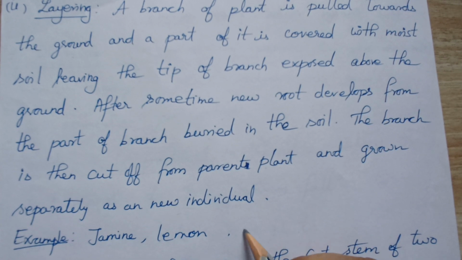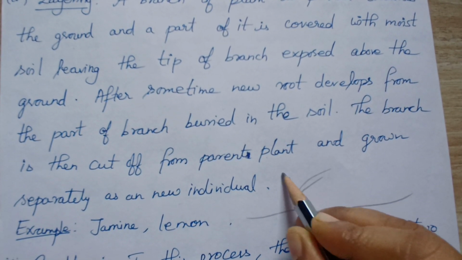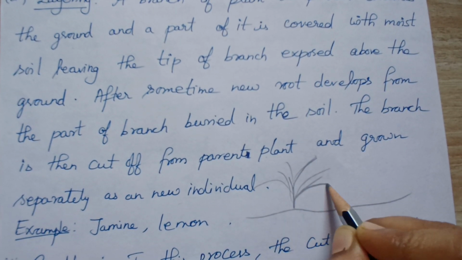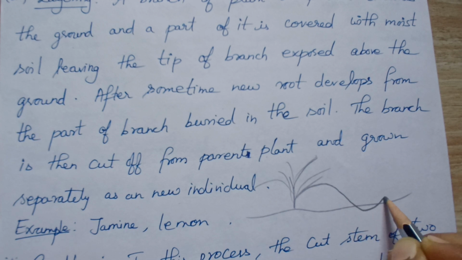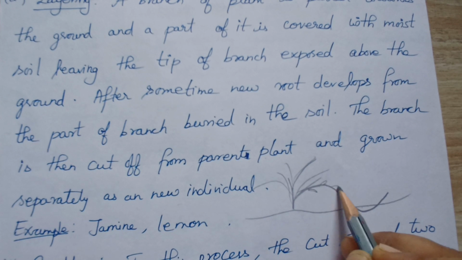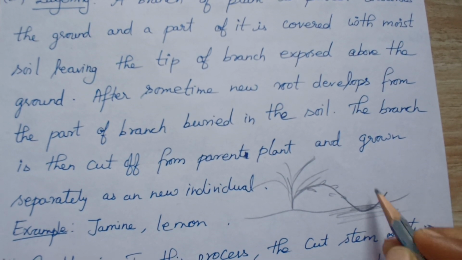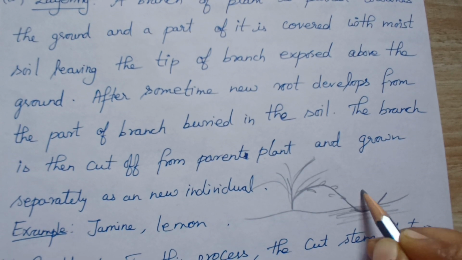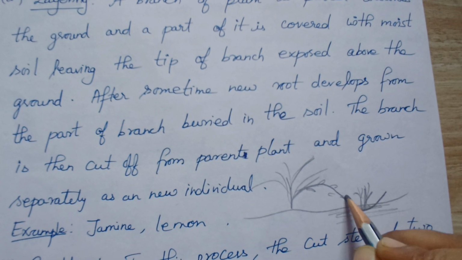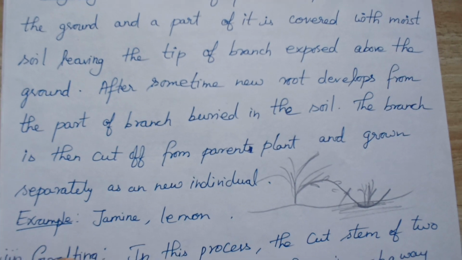So you have seen this. This is the ground. So many branches will be there for this jasmine plant. One of the branches, they will pull and bury it like this. This is one of the branches, and this is buried under the soil. Now from this part a new plant will start growing. You can cut this and it can be grown as a new plant. This is called layering.